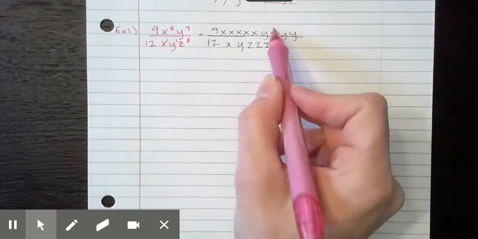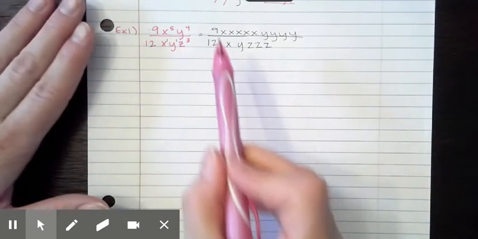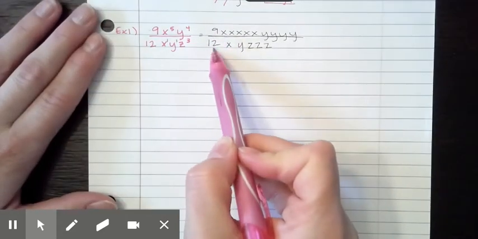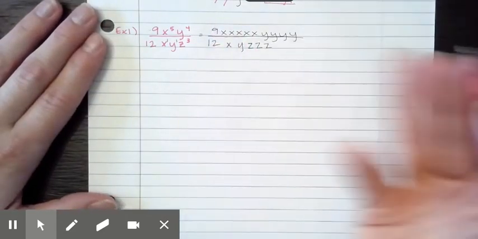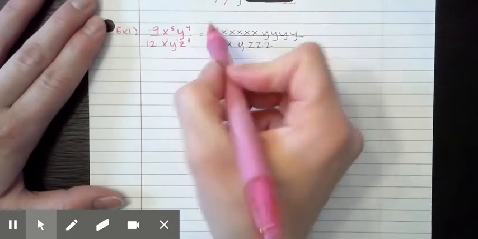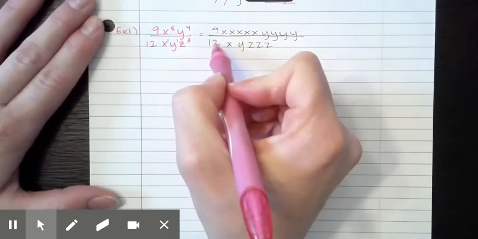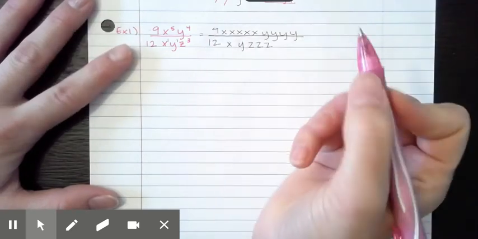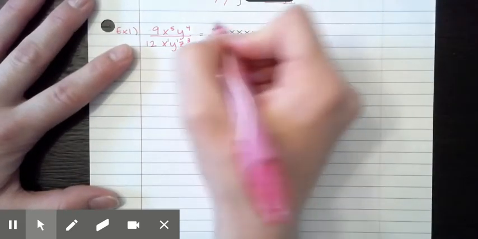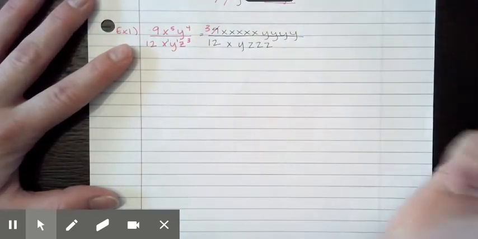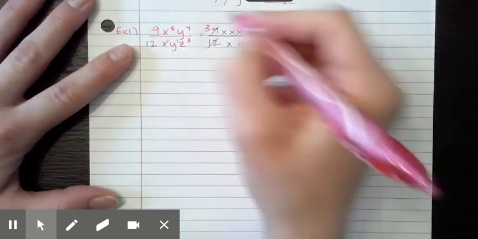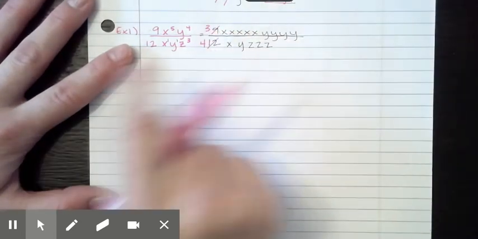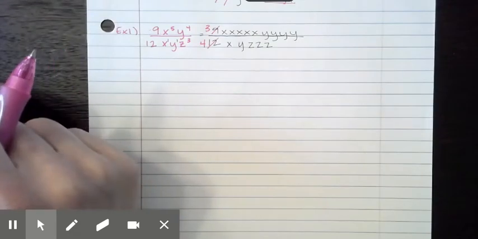Now we are going to simplify. We're gonna move some stuff around. Firstly, you want to simplify any constants. In this case it's a fraction. I want to simplify a fraction. What number goes into both 9 and 12? Does 2 go in? No. Does 6 go in? 3 does. 3 goes into 9 3 times. 3 goes into 12 4 times. So 3 over 4, that's simplified and good to go.